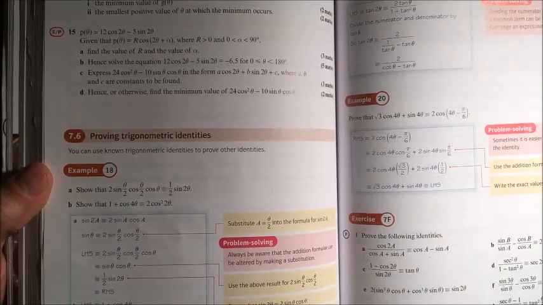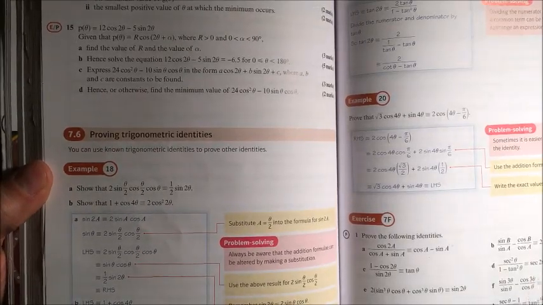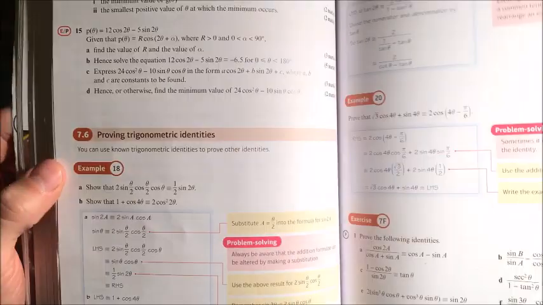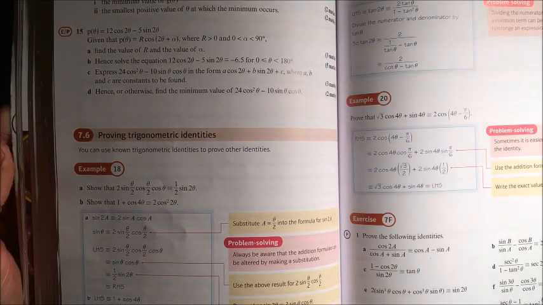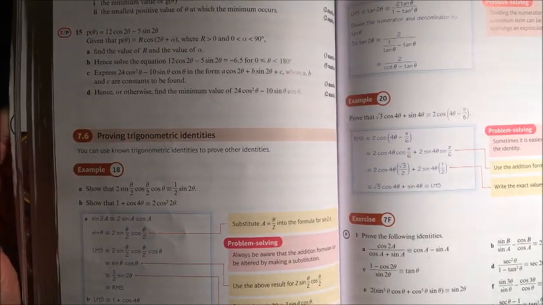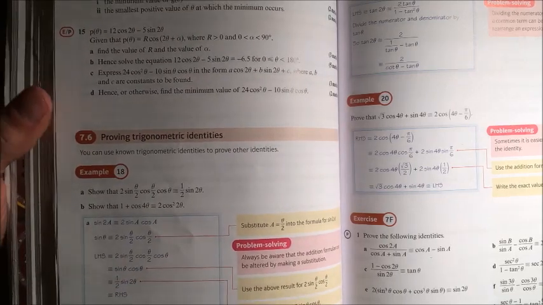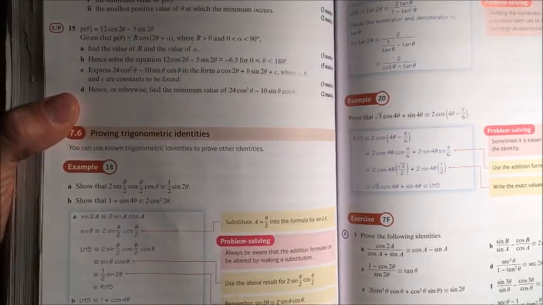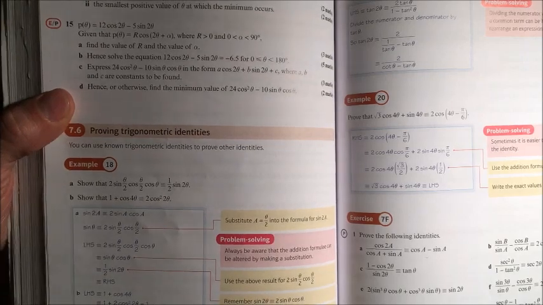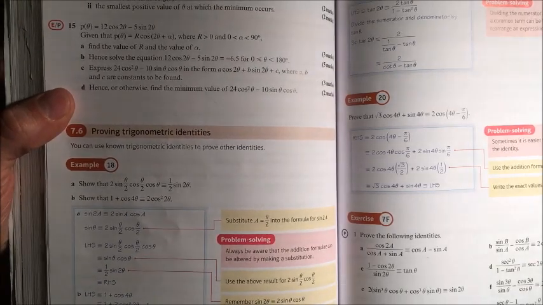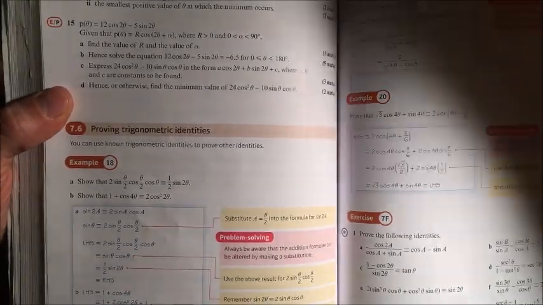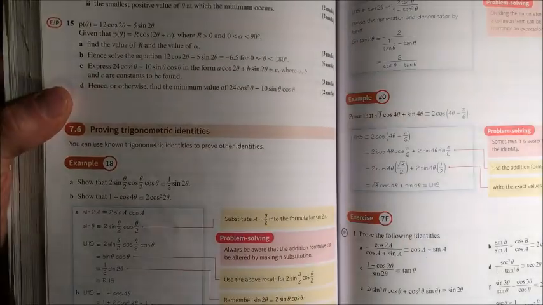Now I'm going to cover chapter 7.6, or section 7.6, and 7.7 in one video here. This 7.6 is perhaps one of the hardest sections in the book, and it's one of the places where people get stuck the most, but there's not much to say about it because the only advice I have for you is the same advice that we've had in previous videos.